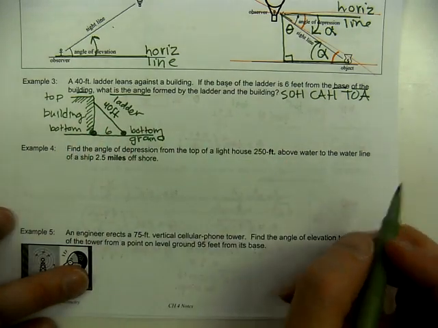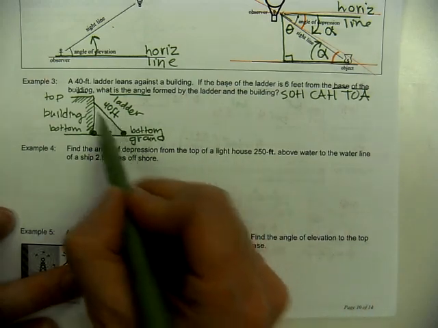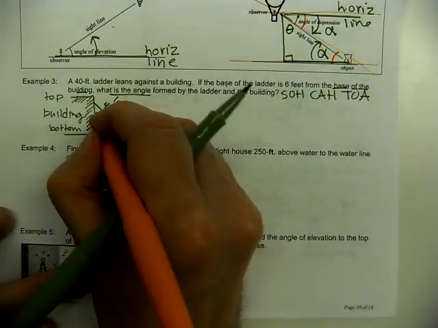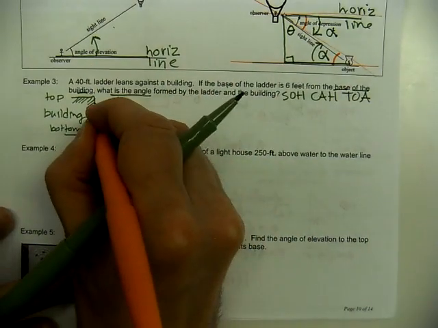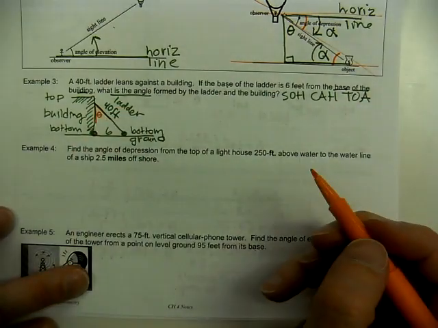And they are asking for what is the angle formed by the ladder, so that's this side here of the triangle, and the building, which is this side of the triangle. So they're talking about this angle right here. This is the ladder, this is the building, that's what they want to know. So that's the reference angle.